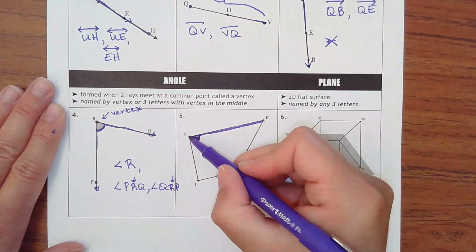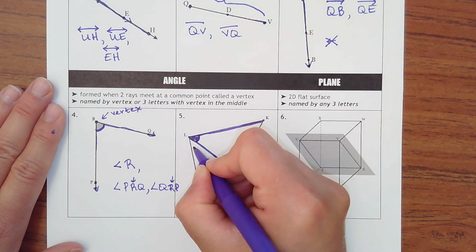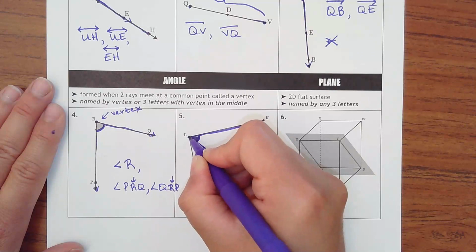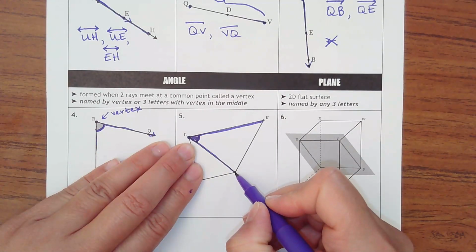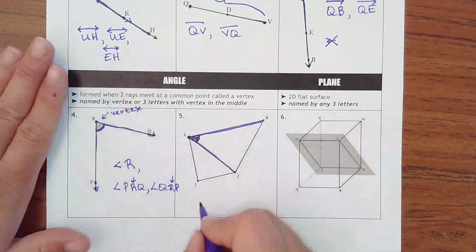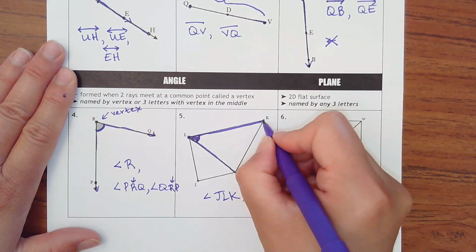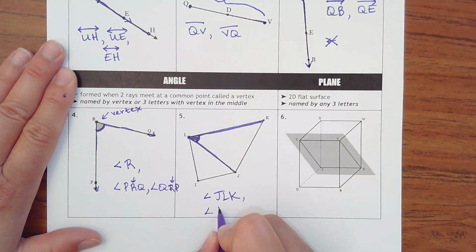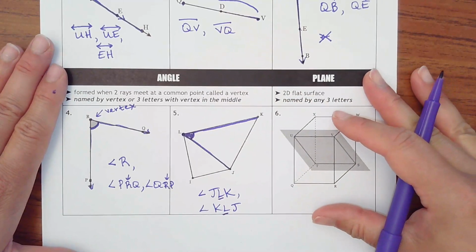I cannot simply call this angle L. Angle L could be right here because there's actually 2 angles happening with this point as the vertex. So I have to name this with 3 letters. So my options are either angle JLK or KLJ. And see again how the middle letter is the vertex where the angle is actually happening.